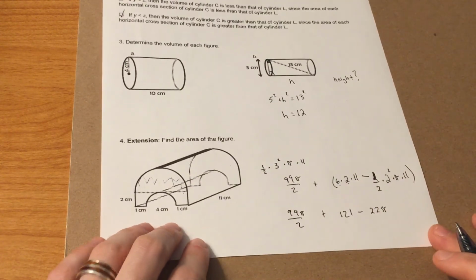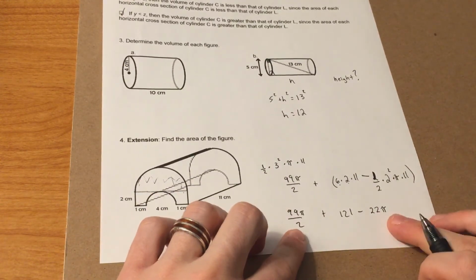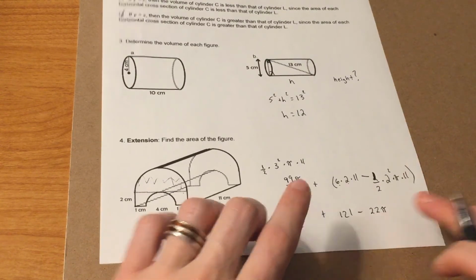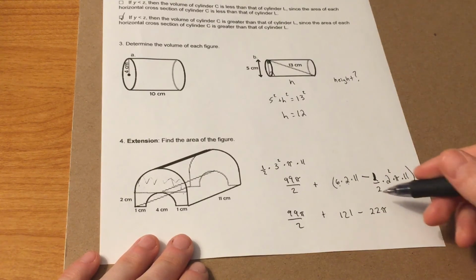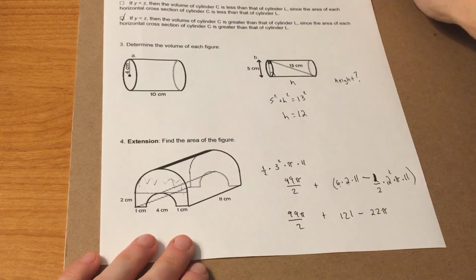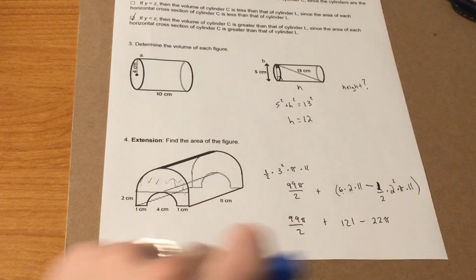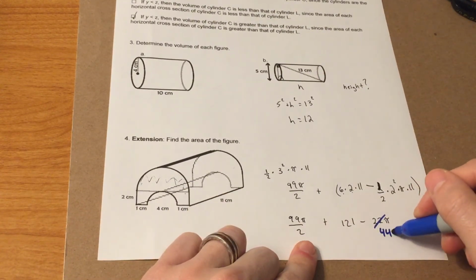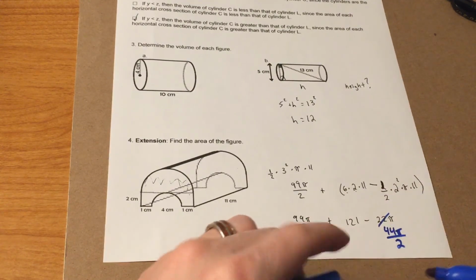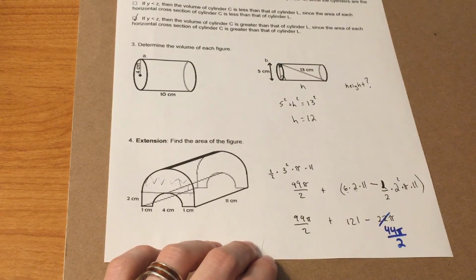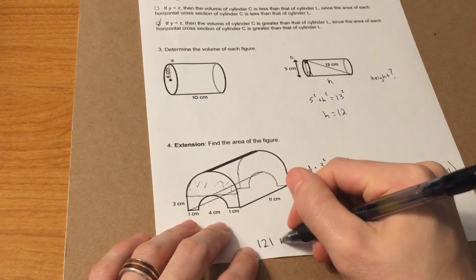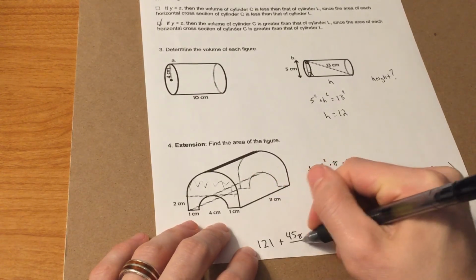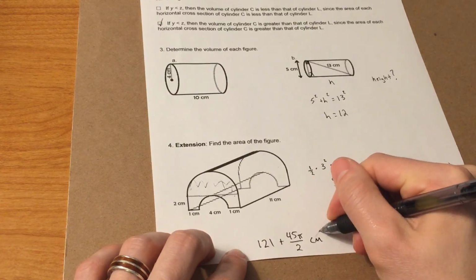My last step would be to combine my like terms of 99 pi over 2 and 22 pi, because these both have pi in them. Now we might want to think about getting a common denominator and keeping it over 2. We can rewrite 22 pi as 44 pi over 2. So we have a common denominator. Now I can see, all right, well, 99 minus 44 is 55 pi. So my final answer right over here is 132 plus 55 pi over 2 cubic centimeters.